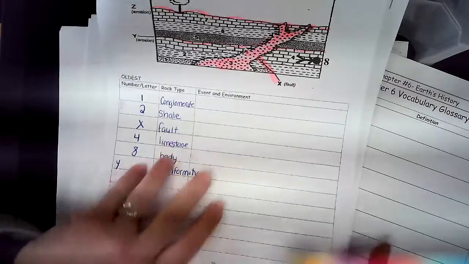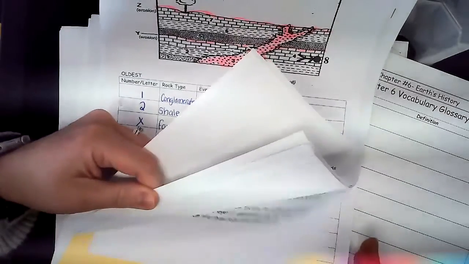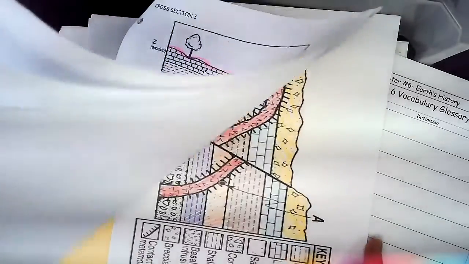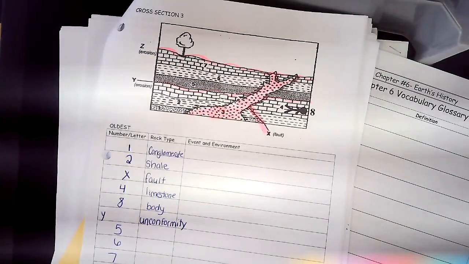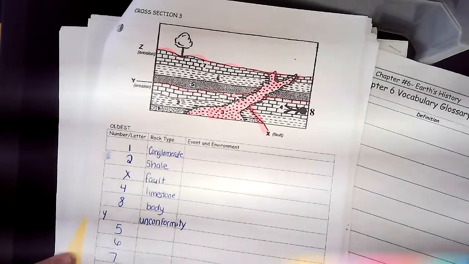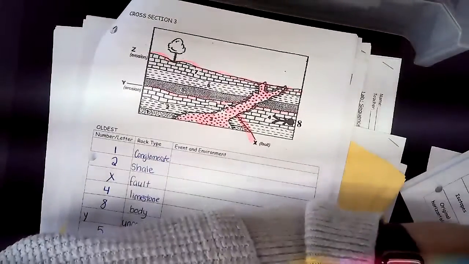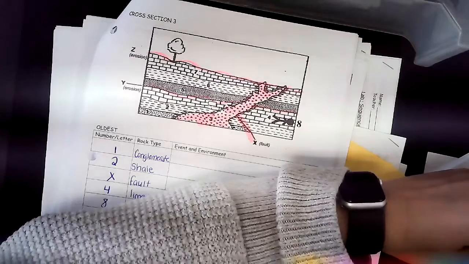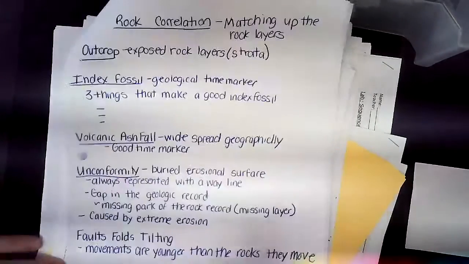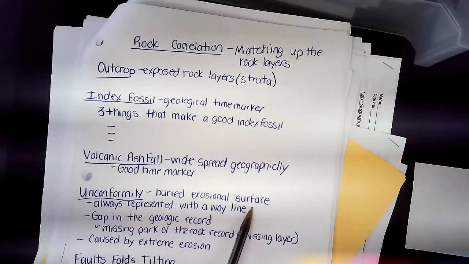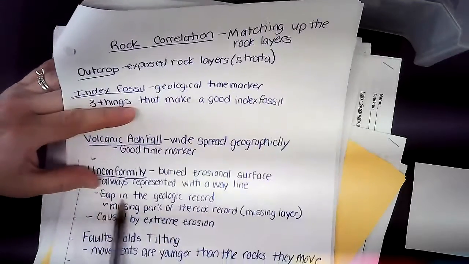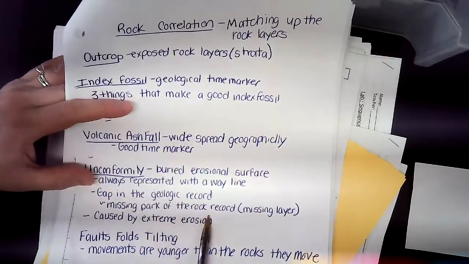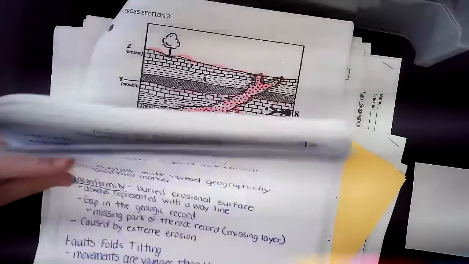So this is an unconformity. If you go back to our notes, I didn't write it on that page, but you did on page 22, I believe. An unconformity is a buried erosional surface. It's always represented with a wavy line. It's a gap in the geological record. It's a missing part of the record, meaning a missing layer.